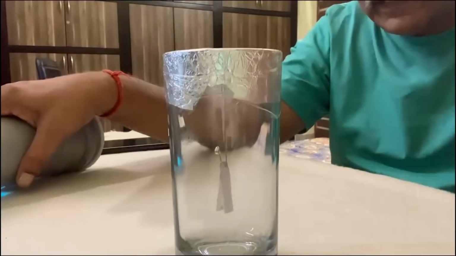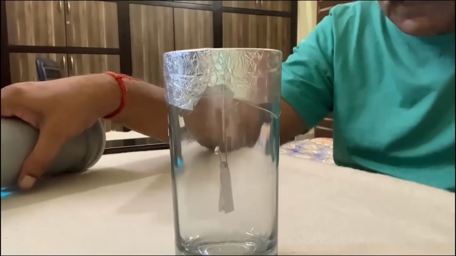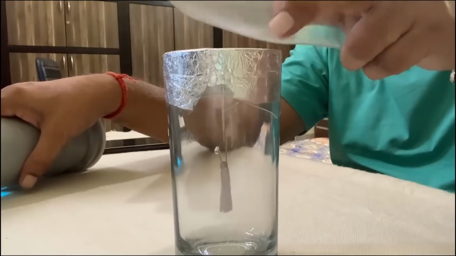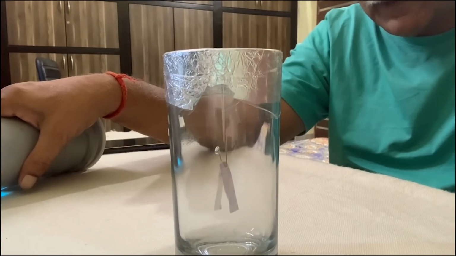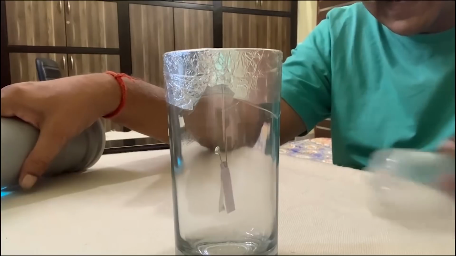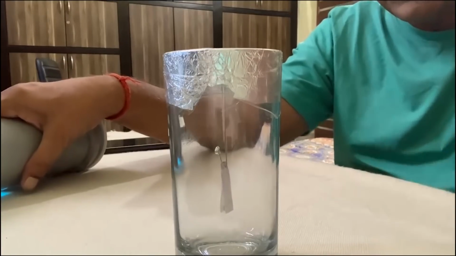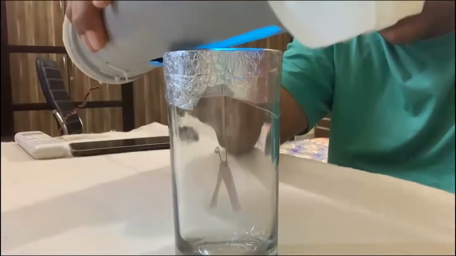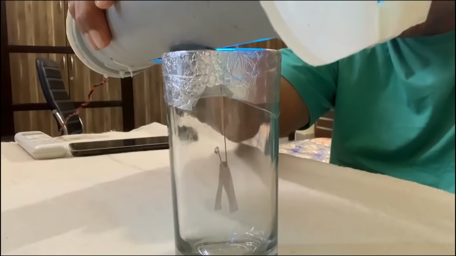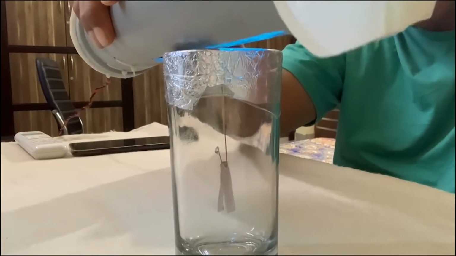Okay, once again, without UV, see, it takes much longer time. Okay, and with UV it starts decreasing much more quickly. So that's the experiment.